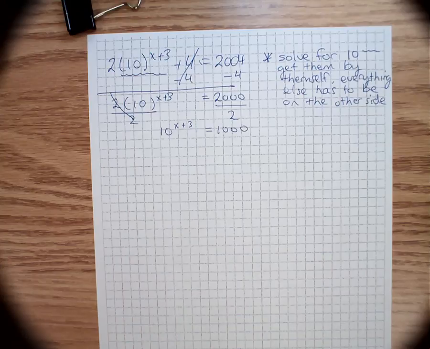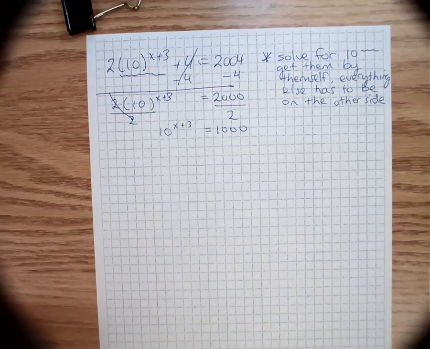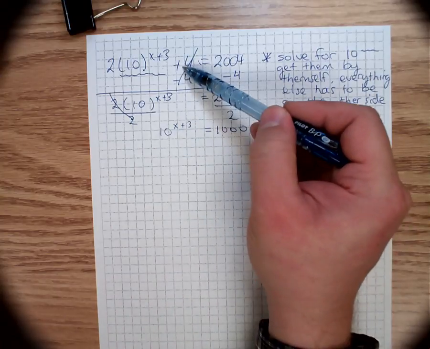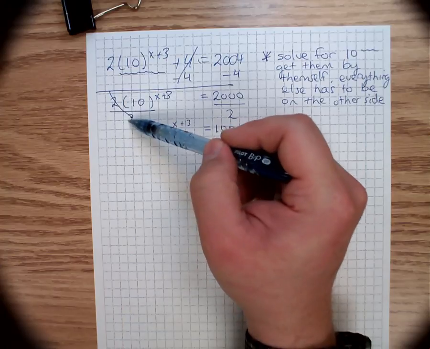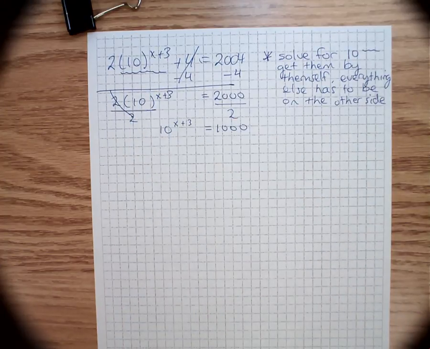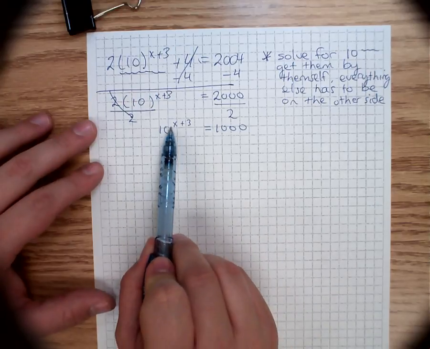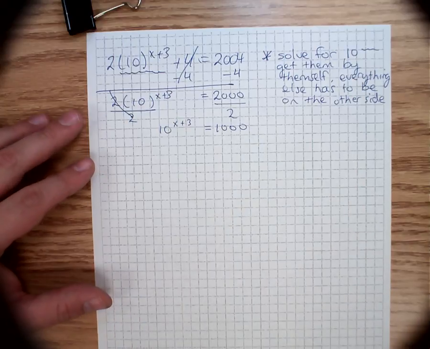Here's where the new concepts come in. Okay? So when I have this, I can use a logarithm. Okay? And just like subtraction undoes addition and division undoes multiplication, a logarithm is what undoes this 10.